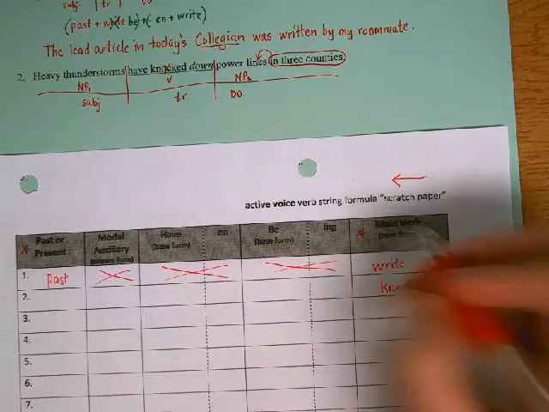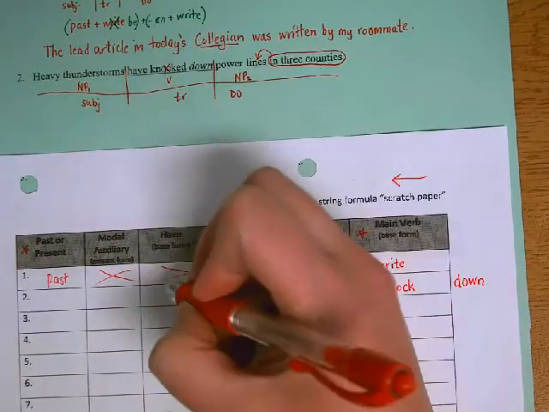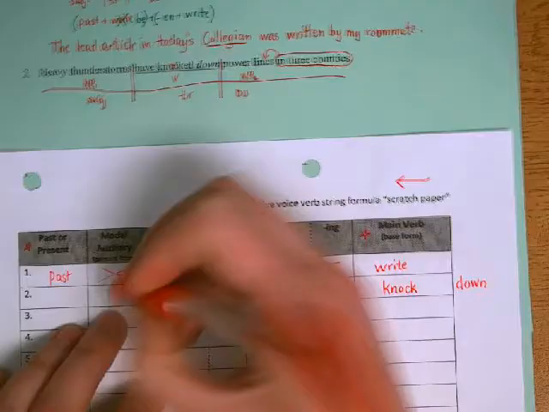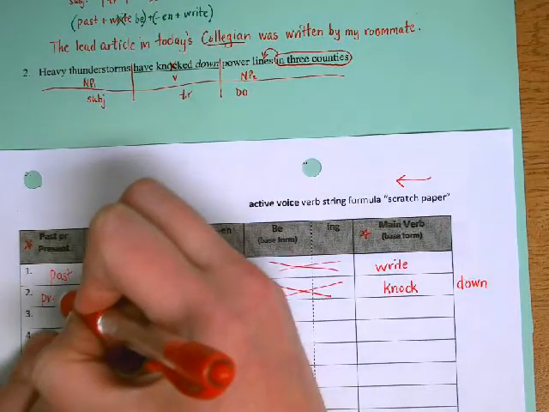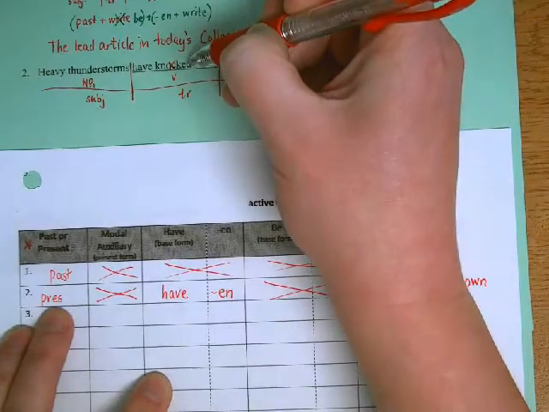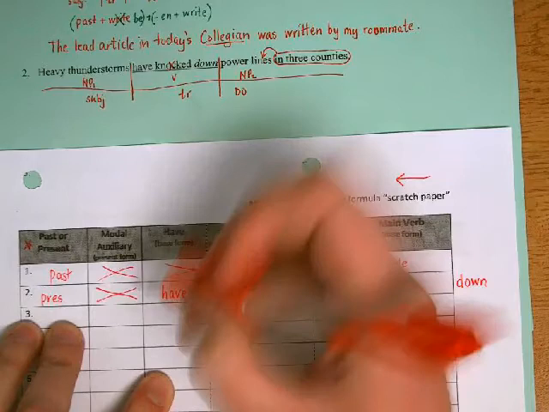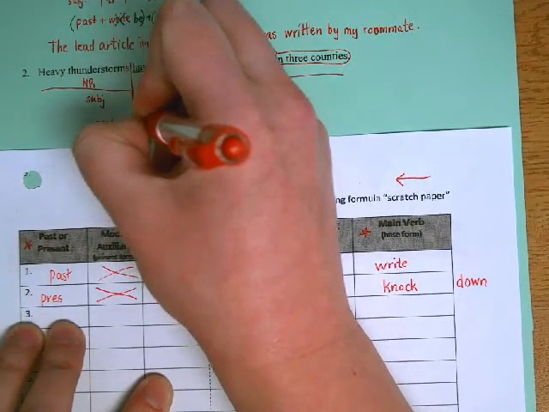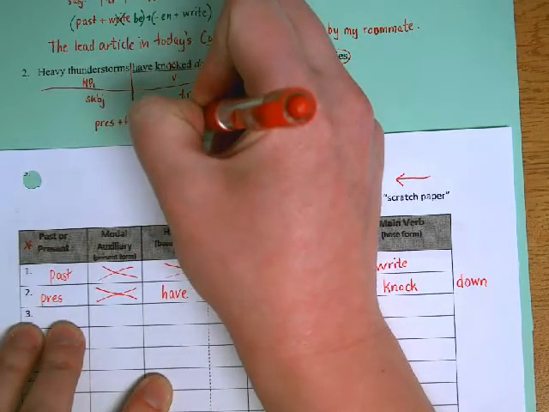Then we don't have a form of be, but we do have a form of have, so we'll copy down have and that en ending. We don't have a modal. Have is in the present tense. Remember, the tense always comes from the first thing, so even though knocked looks past, tense is determined by the first word in that verb string. So our verb string is present tense of have plus the en of knock.